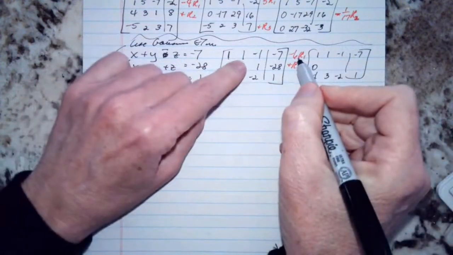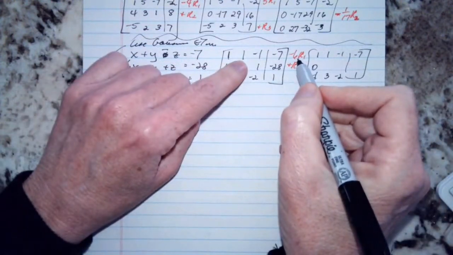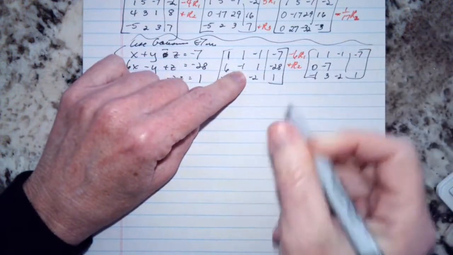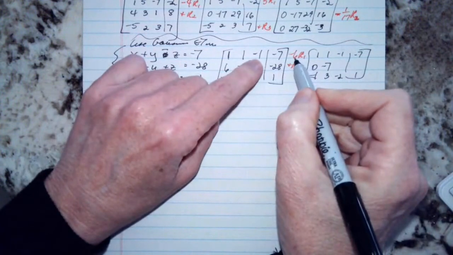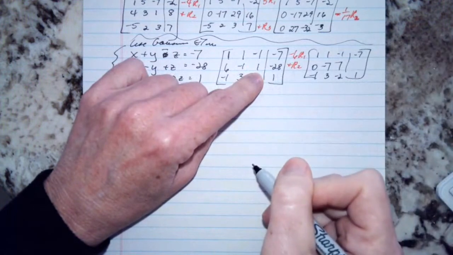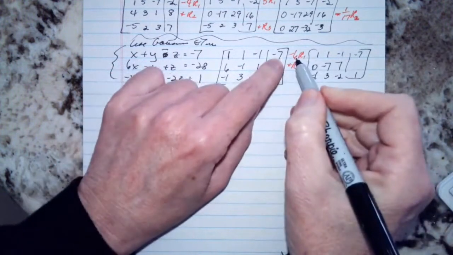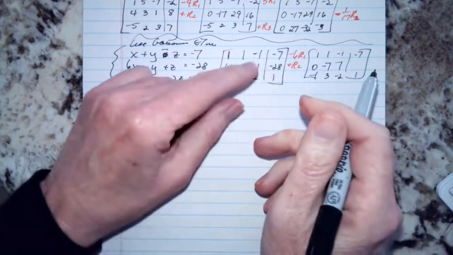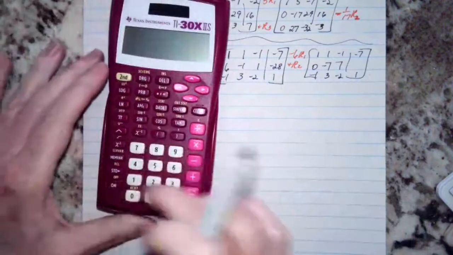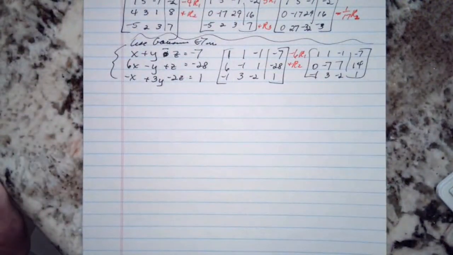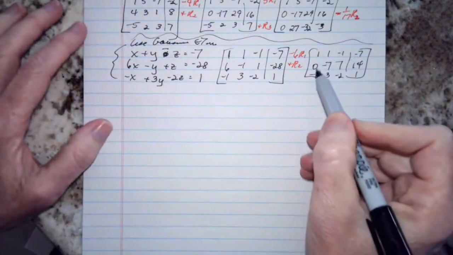Let's keep moving. -6 times 1 is -6. -6 minus 1 is -7. -6 times -1 is a +6. 6 plus 1 is a +7. And -6 times -7 is a positive 42, plus -28. That's just 42 minus 28, which gives you 14 right there. Okay? So I got 1, 0.